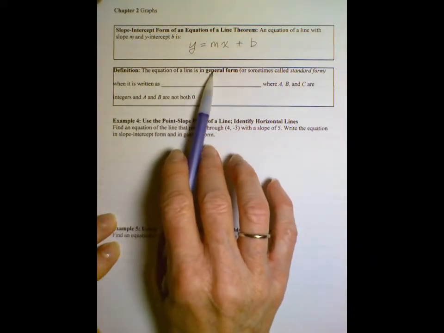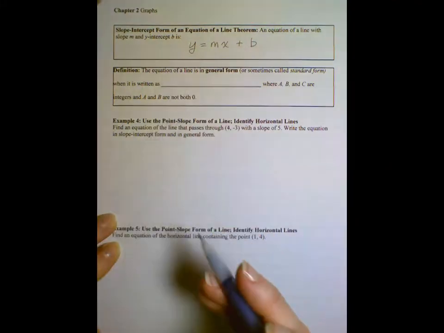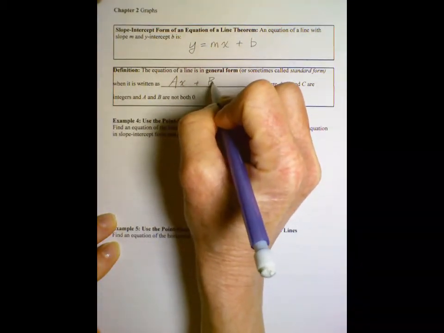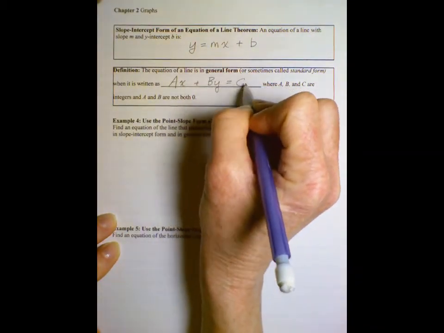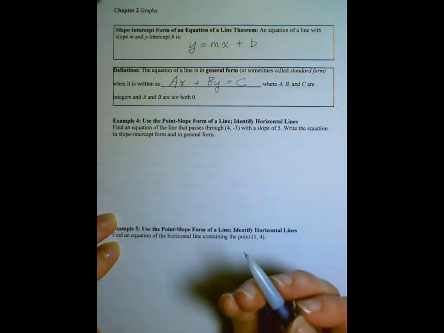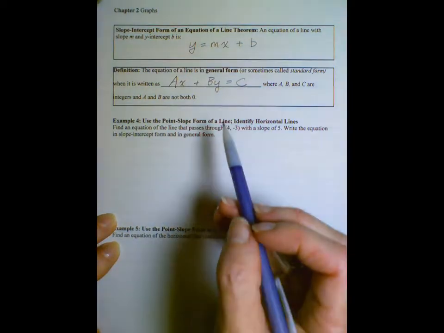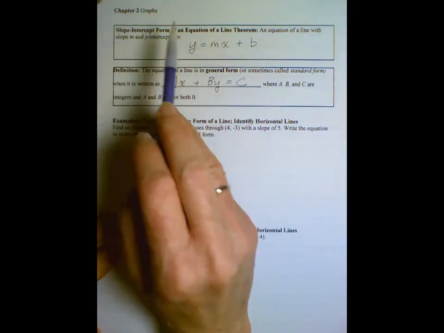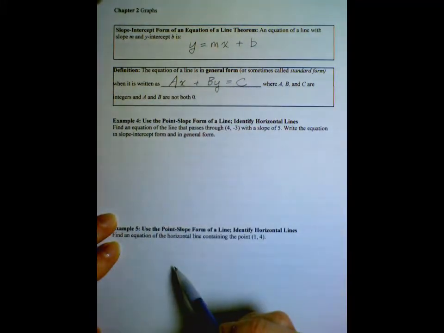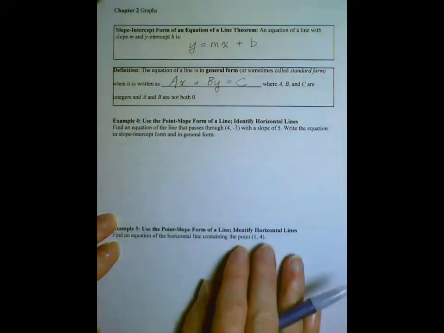The equation of a line is in general form, or sometimes called standard form, when it is written as ax plus by equals c. So this is another format that we may be asked to leave our answer in. If we're asked to find the equation of a line, they often say leave it in slope-intercept form, or they say leave it in general form, or as our examples here will say, both. So we need to understand both of these.